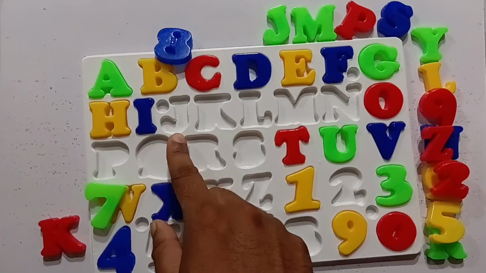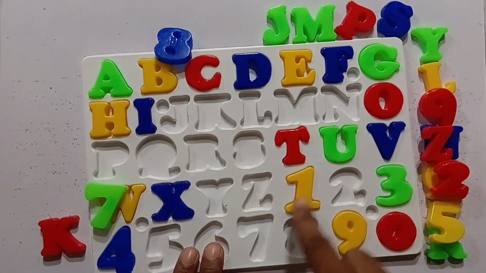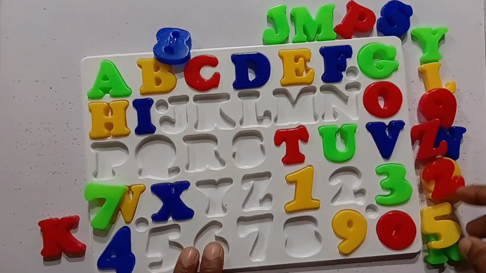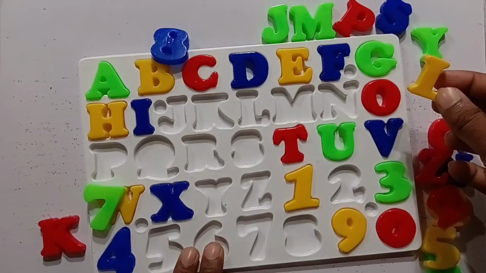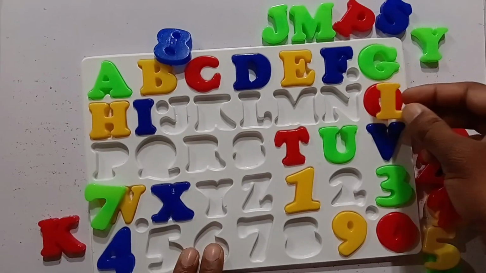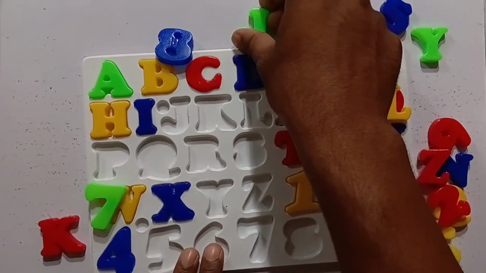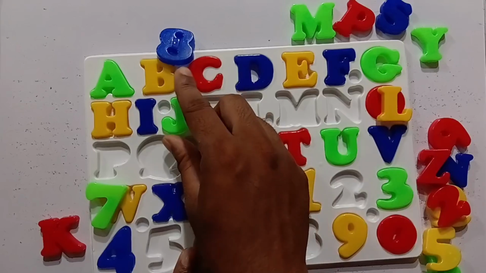Now see, this is space for J. Where is J? Kids? Yes, this is J. No, this is L. This is J. This is J, kids. J. J is in green color.